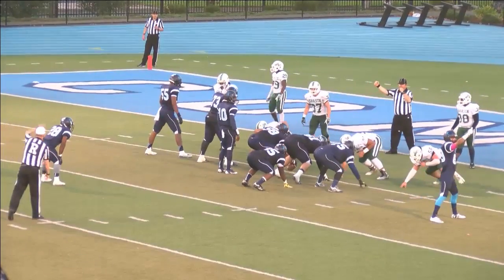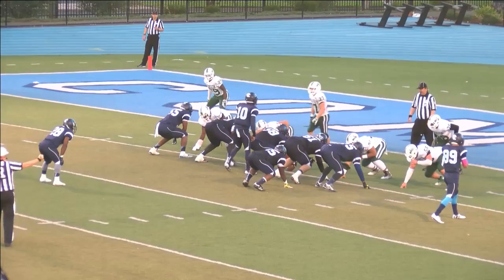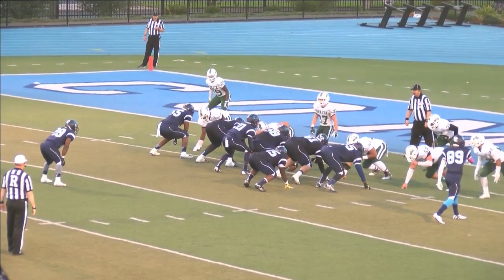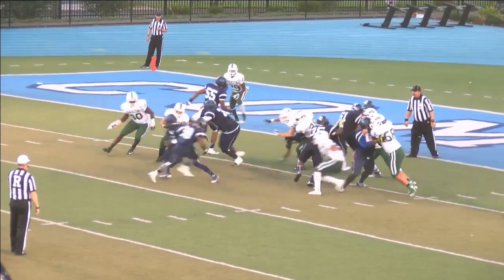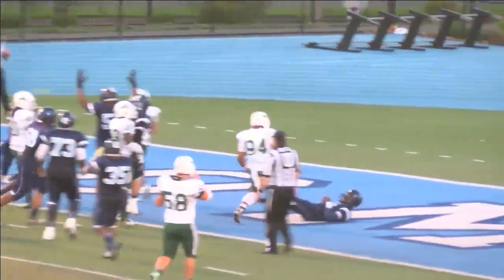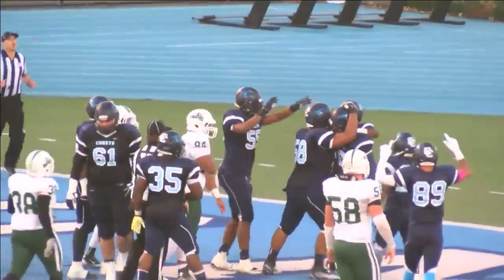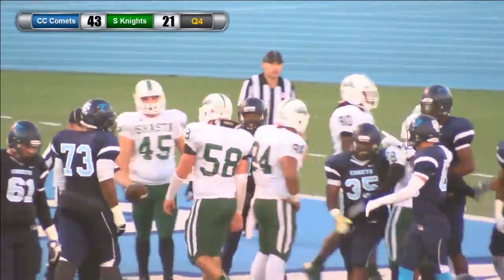So it's 1st and 5 at the 5 with 6 minutes remaining. And Contra Costa clearly in command of this game, 37-21, and can pretty much put this game to bed with a touchdown here. Looks like Shasta showing blitz. There's a bootleg, faked handoff. Number 10 dives into the end zone. Touchdown, Contra Costa. So they did a bootleg, fake handoff, boot to the left side.